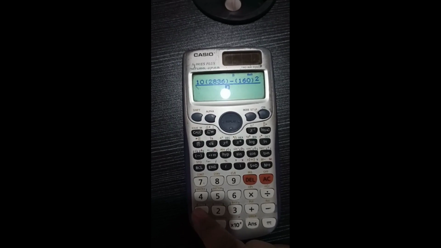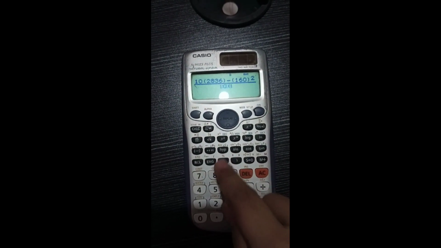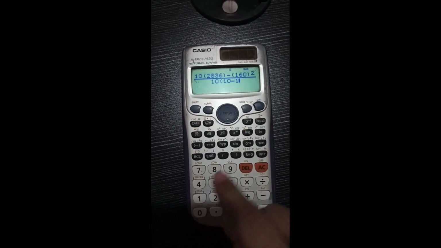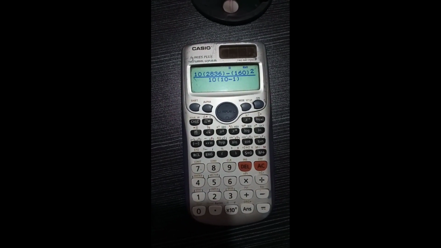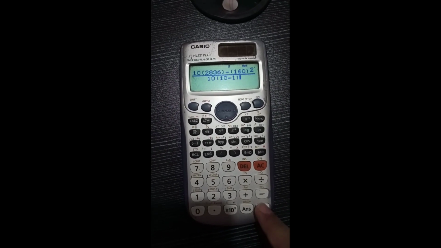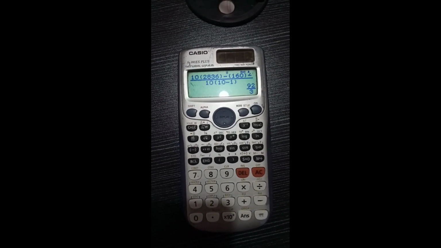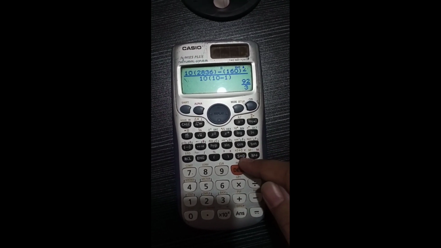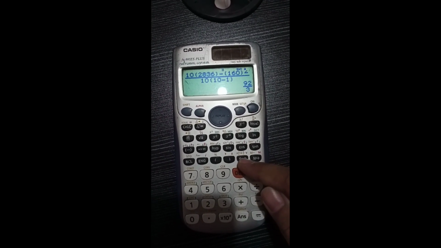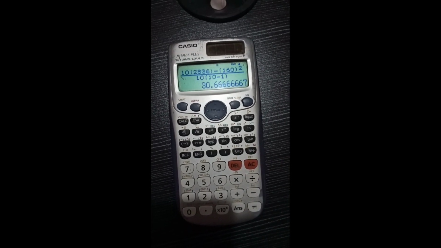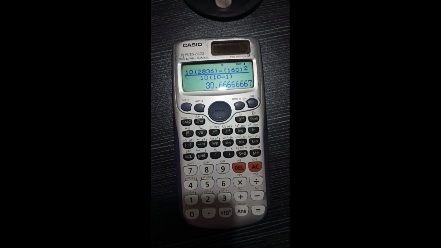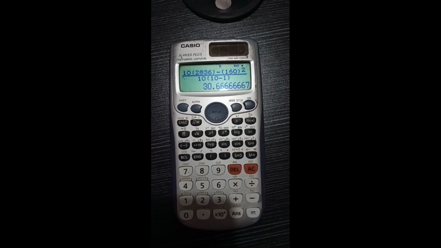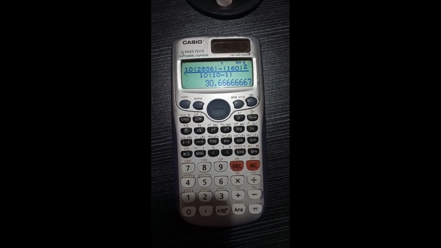In the denominator, we have 10 times 10 minus 1. The 10 minus 1 is inside a parenthesis. And then press equals. Your answer will look like that. To convert it to decimal form, this is the key you press on the calculator. So, we have here 30.67 as our sample variance using formula number 2 in example 1.